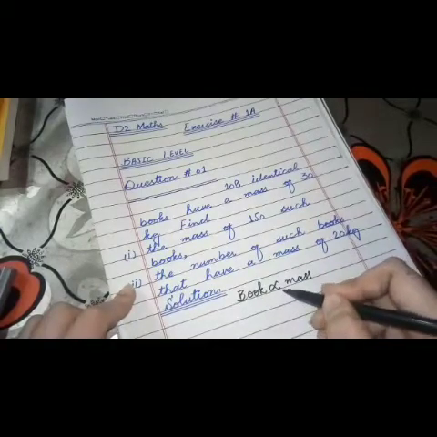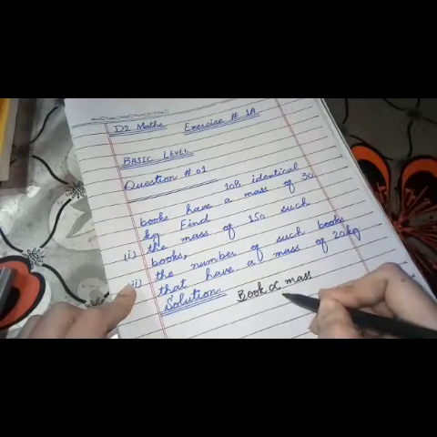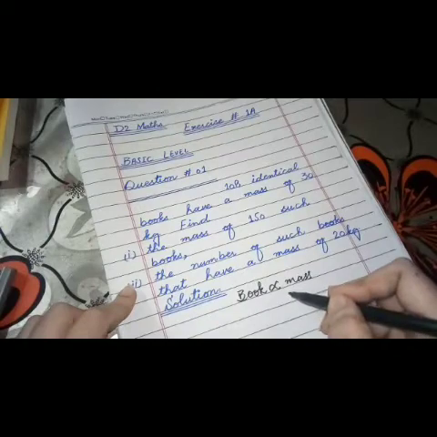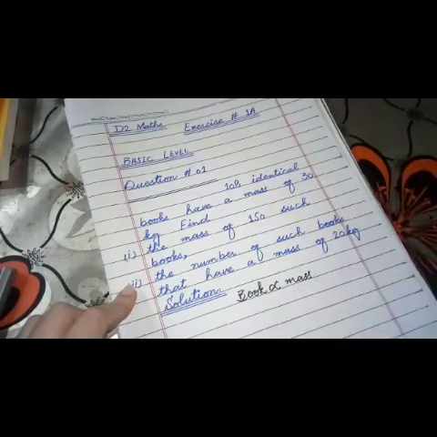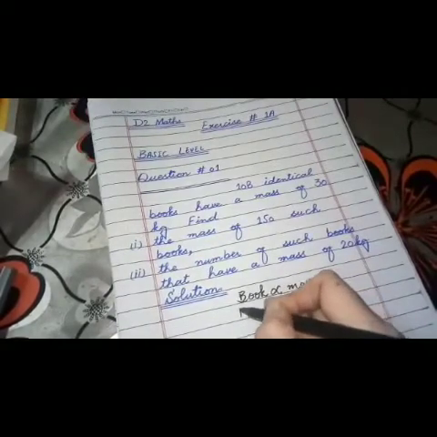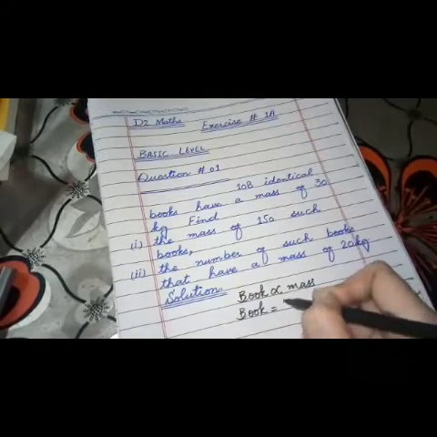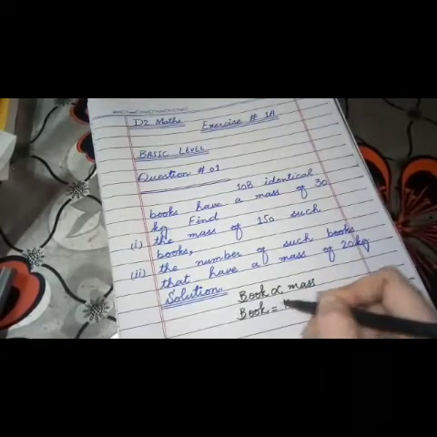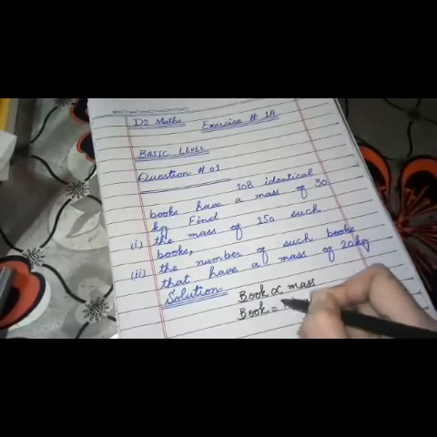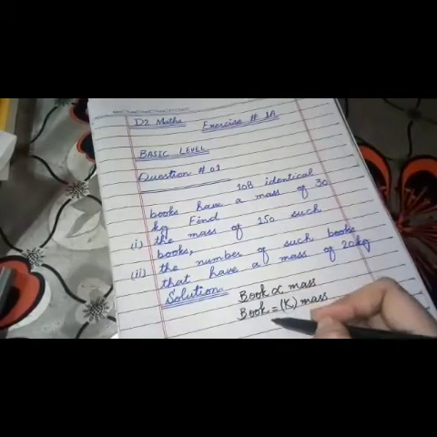We replace the symbol of proportionality with equality by inserting k, which is a constant. K is constant here and the rest will be the same.